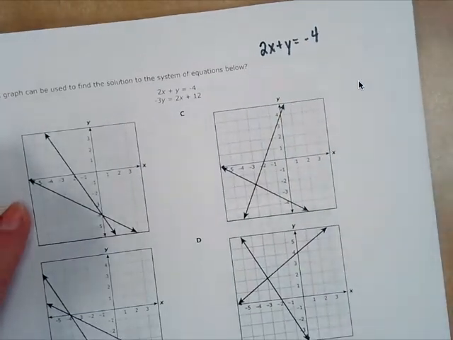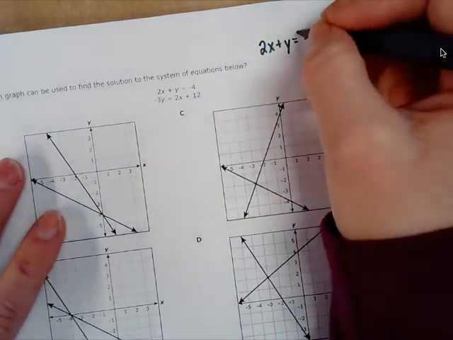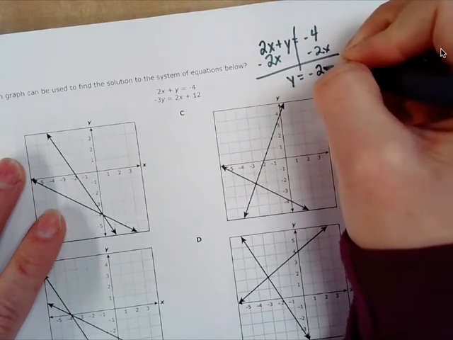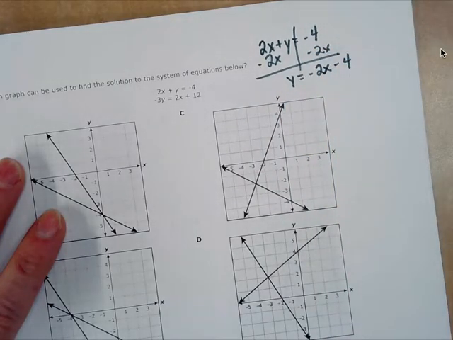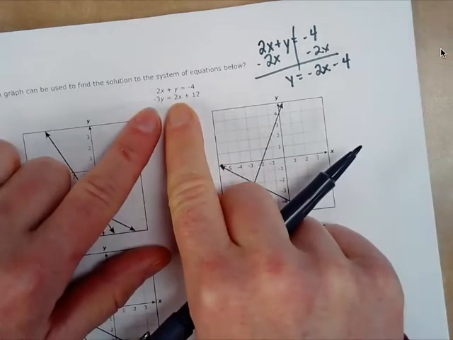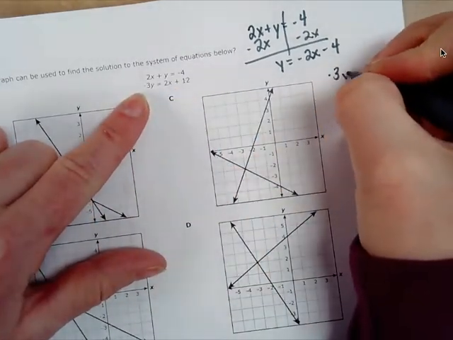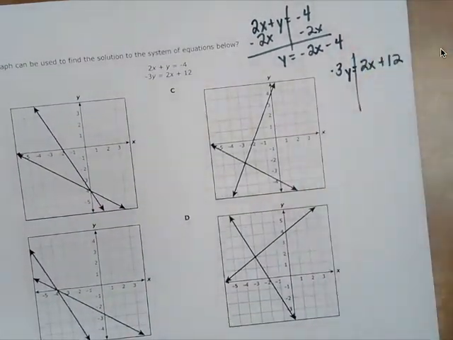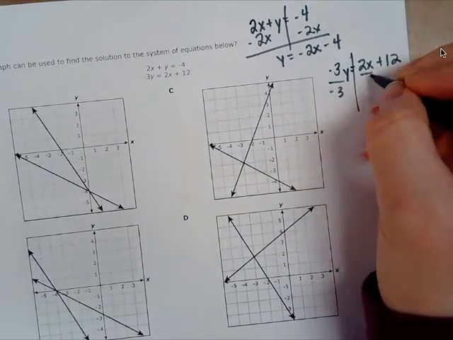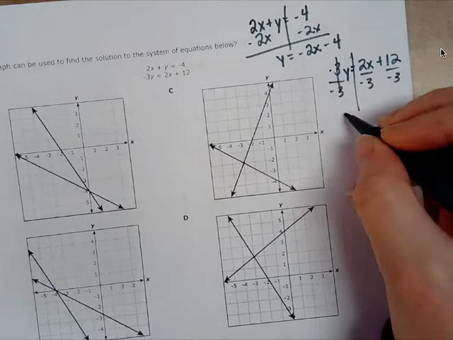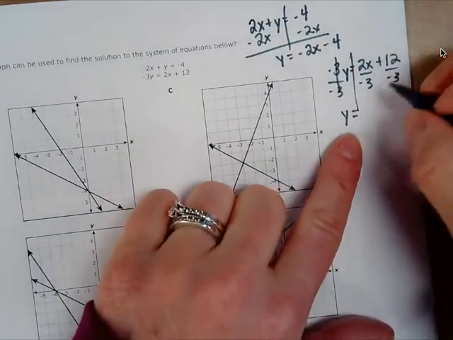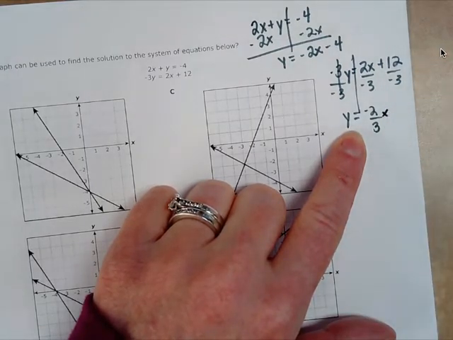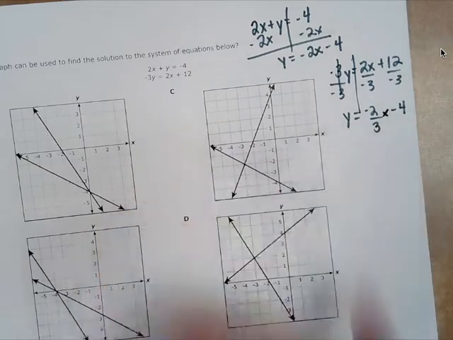So I'm going to write the first equation, and I'm going to solve it. So it's y equals -2x minus 4. Okay, so that's our first one. Our second one, I'm going to go ahead and write that. To solve this one, I just need to divide by -3. So y equals, that stays the same, so it's just -2 over 3x. And then 12 divided by -3 is a -4.